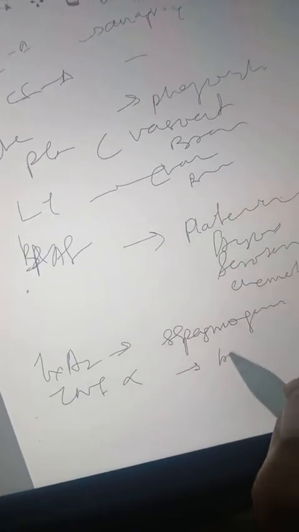This platelet activating factor causes platelet aggregation, then histamine and serotonin are released from platelets, causing chemotaxis of neutrophils plus eosinophils. Thromboxane A2 is spasmogenic. Then tumor necrosis factor alpha helps in transmigration of neutrophils and eosinophils and attracts them to the site of reaction.